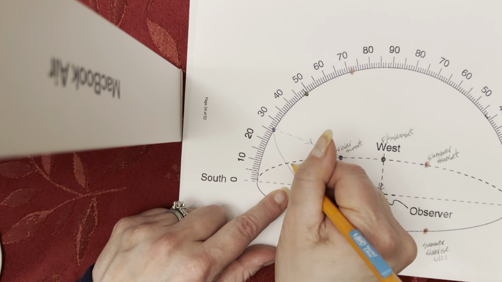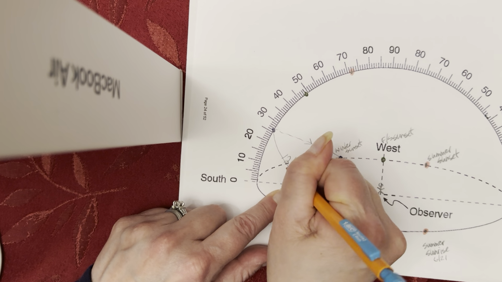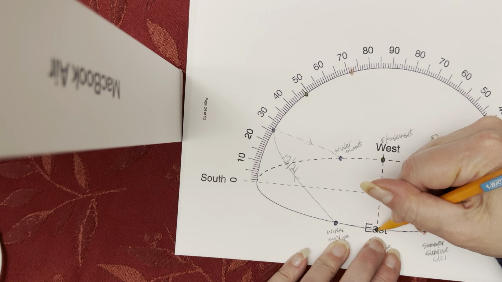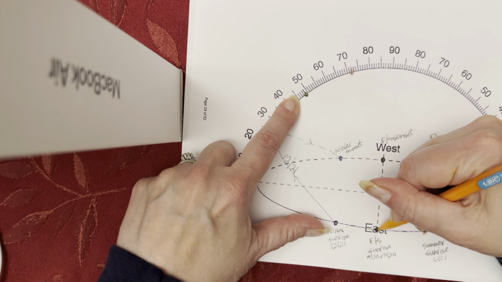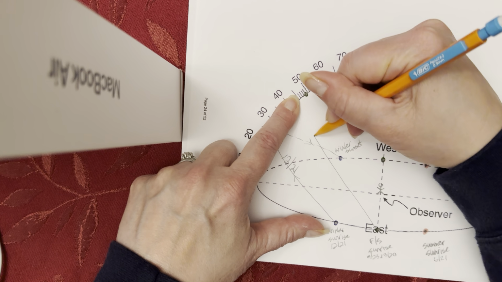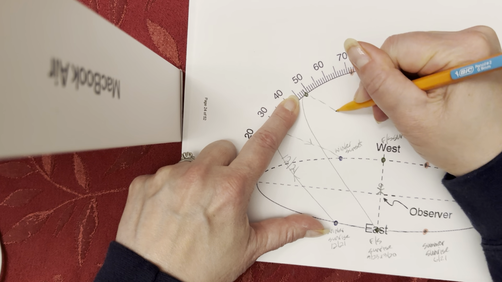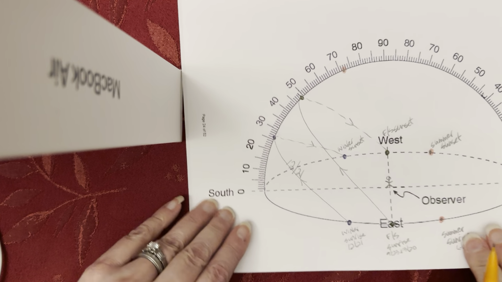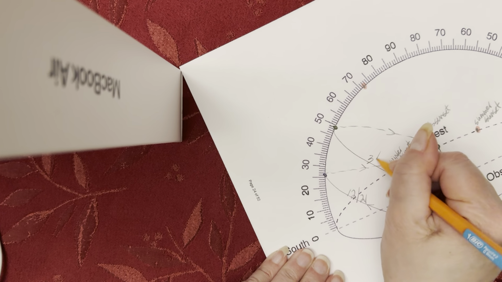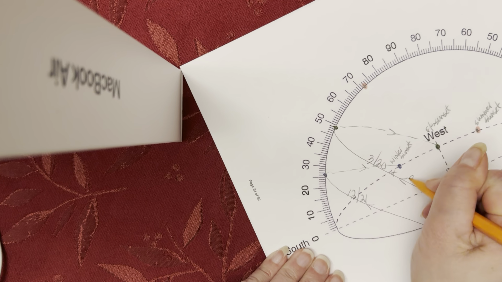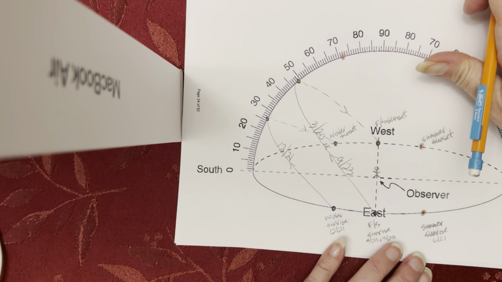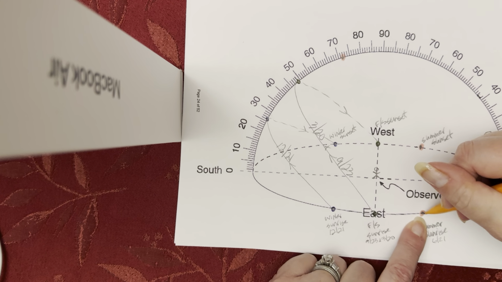Now we're going to label the date. This is 12/21. And then fall and spring, I'm going to aim for there. There's rising and setting. And then this is 3:20 and 9:23.